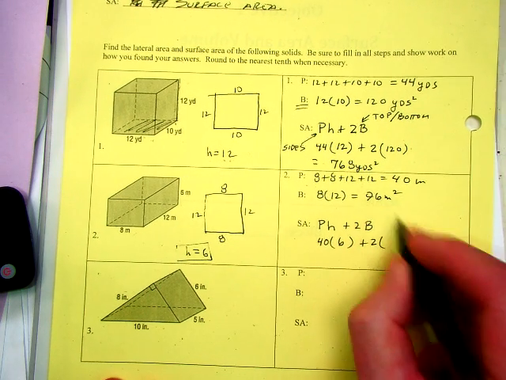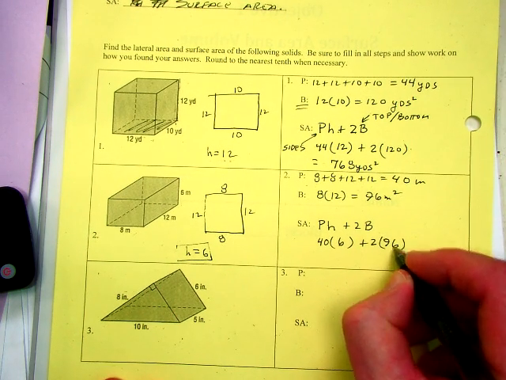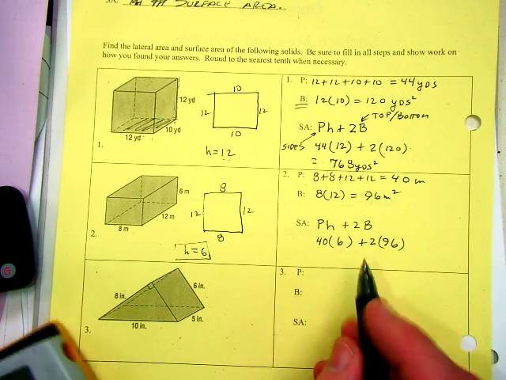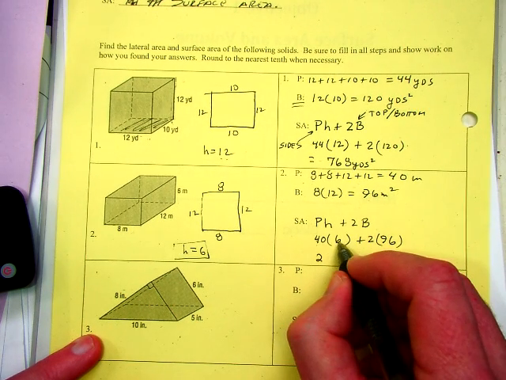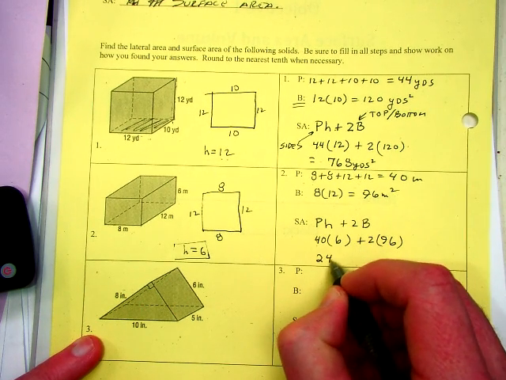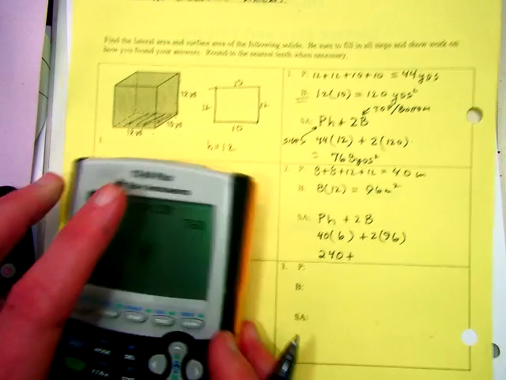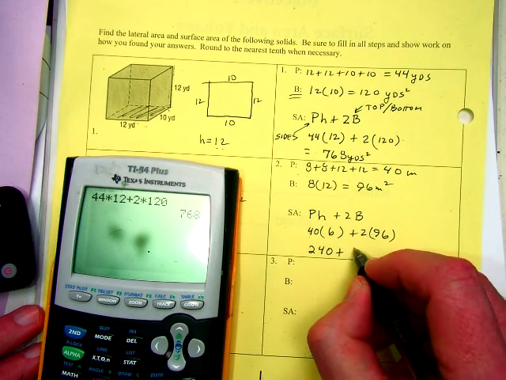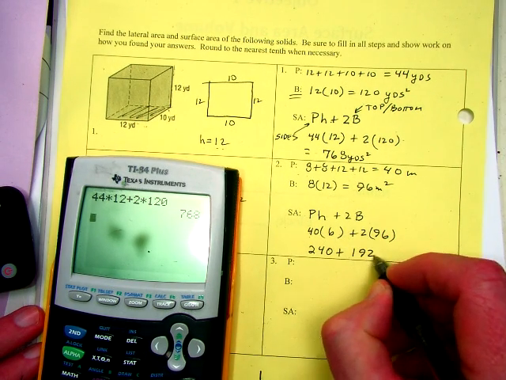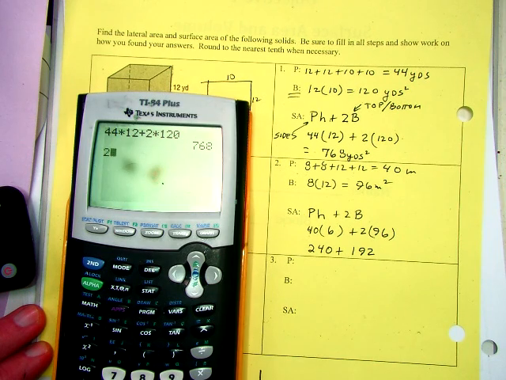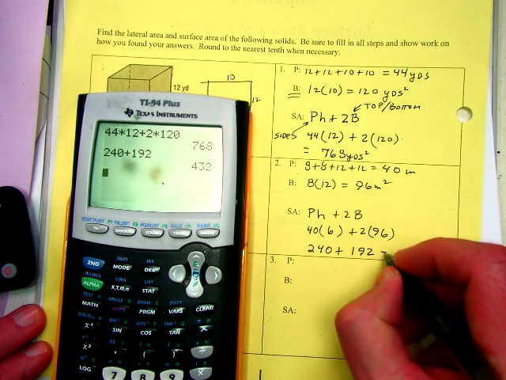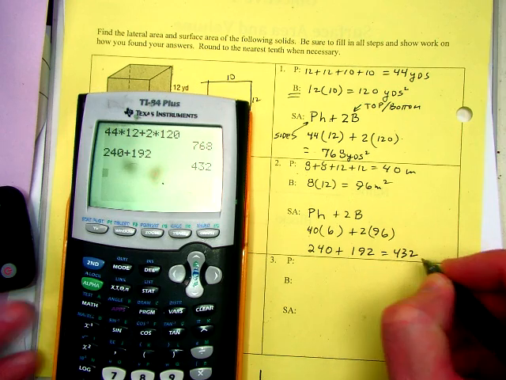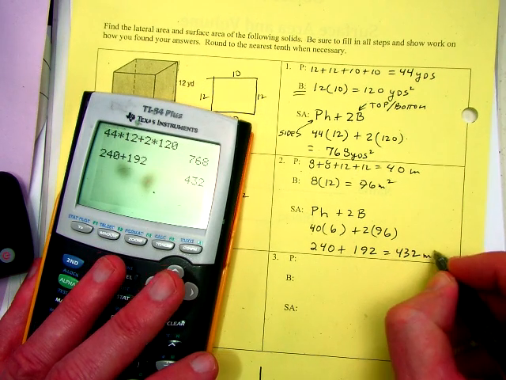96. Okay. This I know is 240 because 4 times 6 is 24, add a 0 is 240. Plus, if I multiply those two together, I believe I'm going to get 192. Okay, and 240 plus 192 is going to give me 432, and that's going to be meters squared.